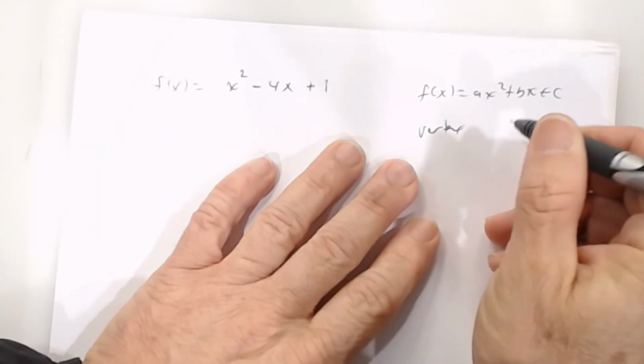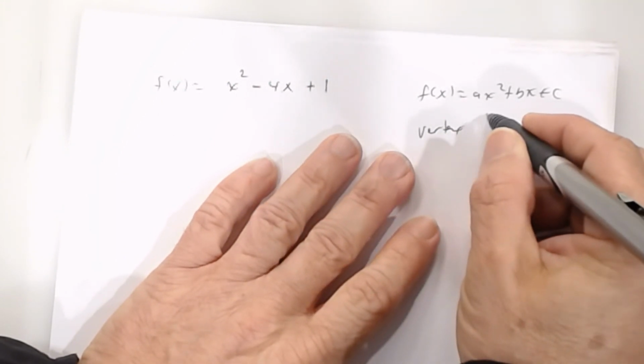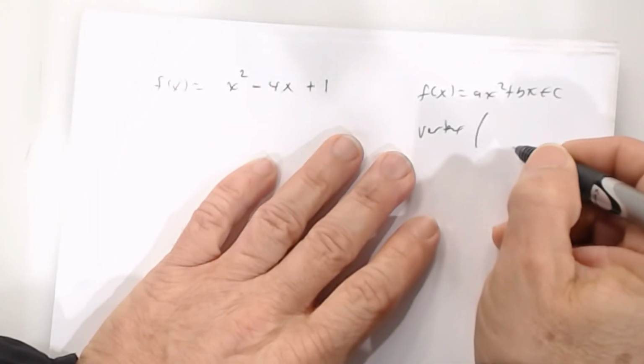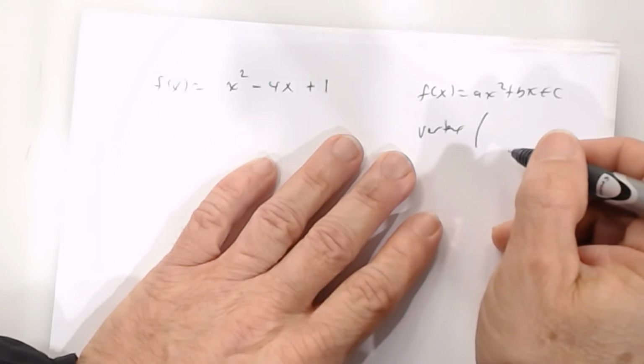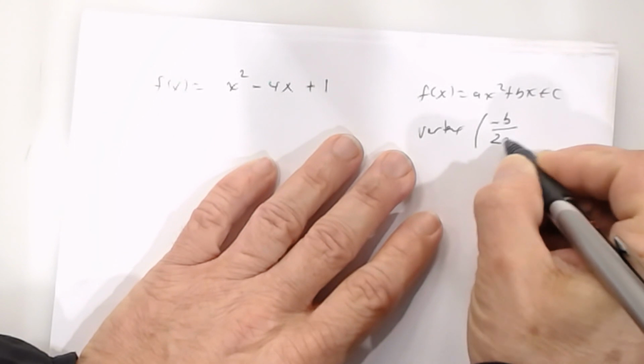Remember, your vertex has an x-coordinate and a what? Y-coordinate. Okay, the x-coordinate is found this way. Negative b divided by 2a.